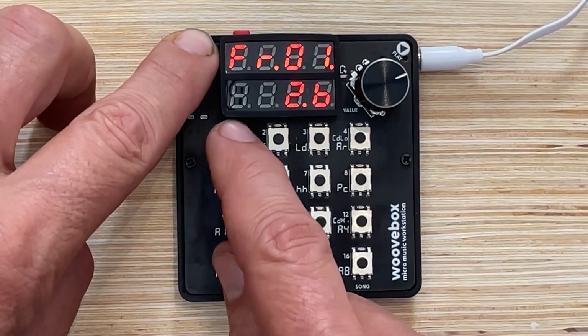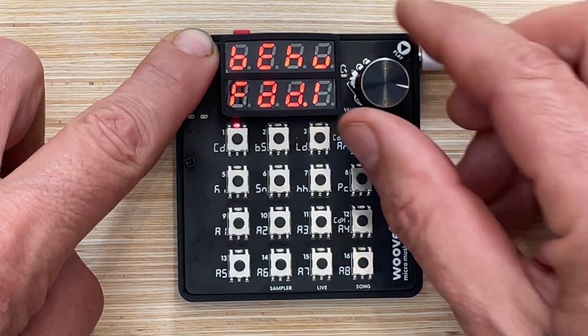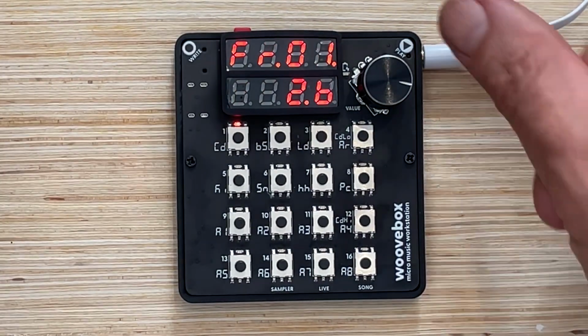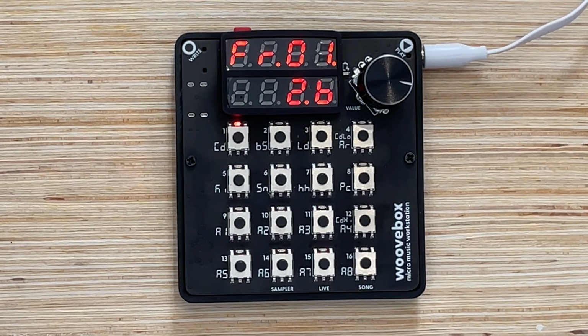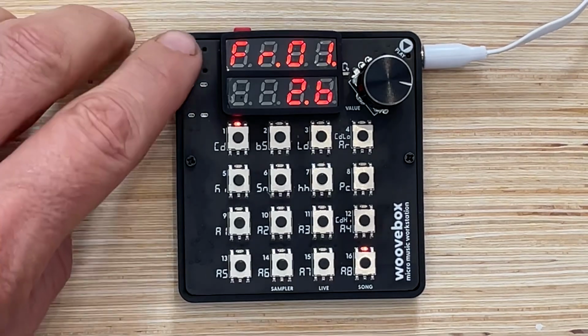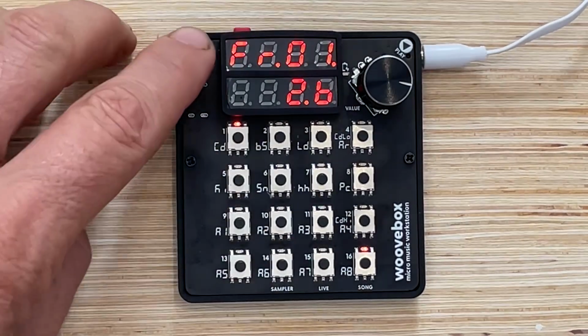But there's another behavior here. Behavior play. I can scroll this across. Behavior fade in. So what this does now is over the course of those 2 bars, it fades in that chord track, which is what I want. And so I'm going to fade it in for 2 bars and then play it for 2 bars.